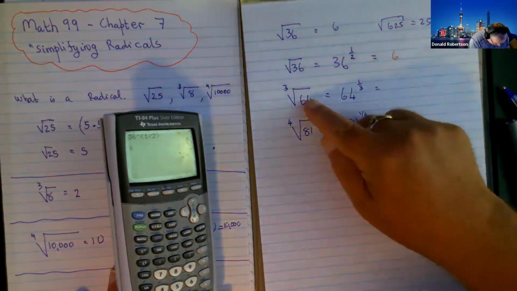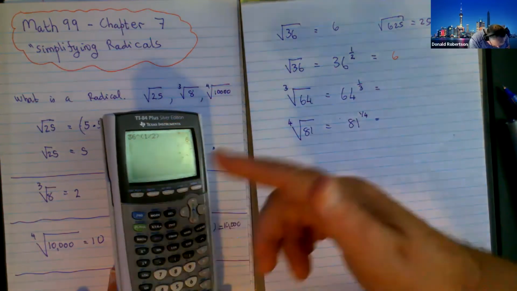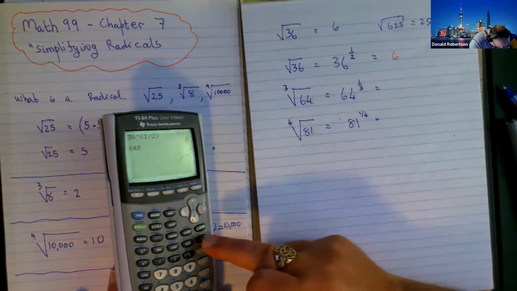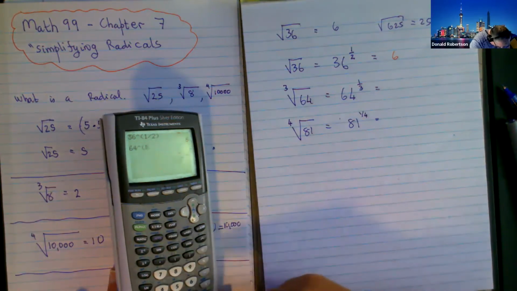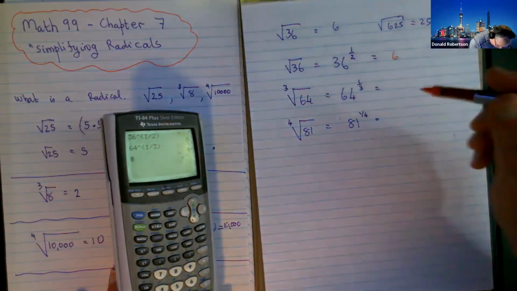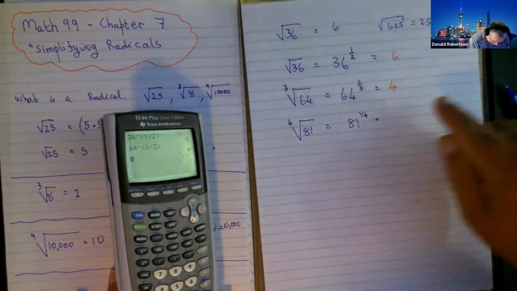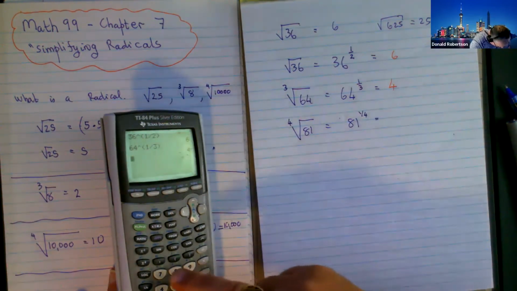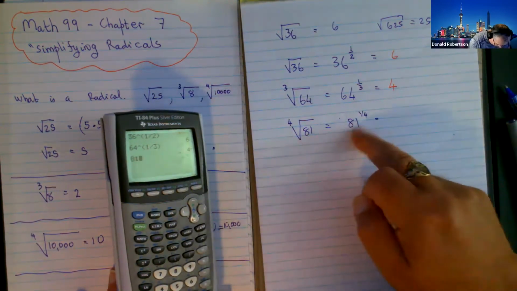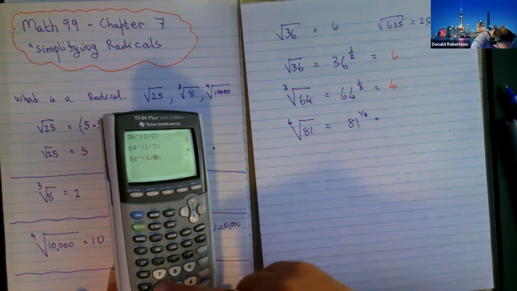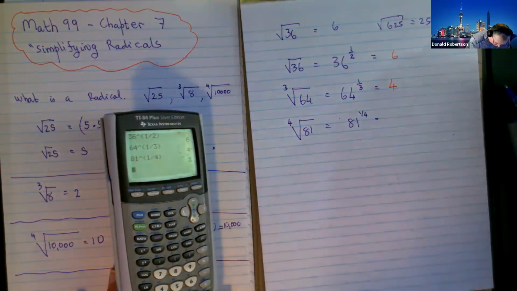Now, if you want to find a cube root, you could go looking for cube roots in the calculator, but it's much easier just to do 64 to the power of 1/3. That's your answer. And you can check it. 4 times 4 times 4 is 64. I know it works. Now, if I want to find the fourth root of 81, 81 to the power of 1/4, and the answer to that one is 3.